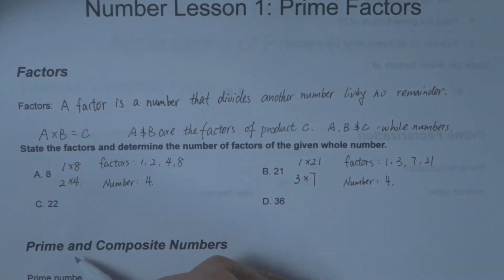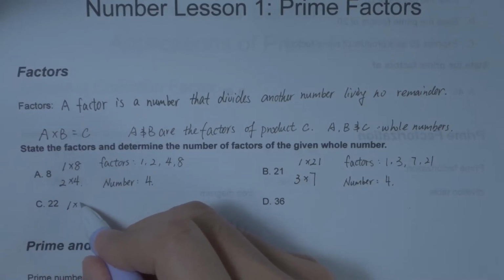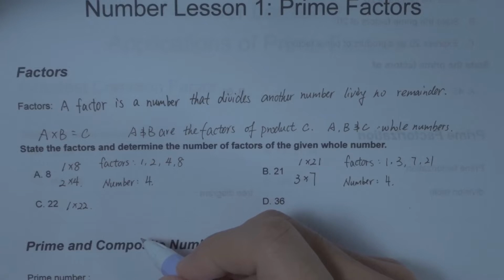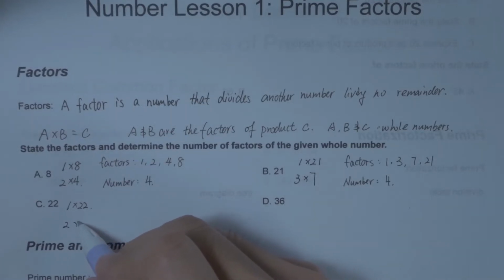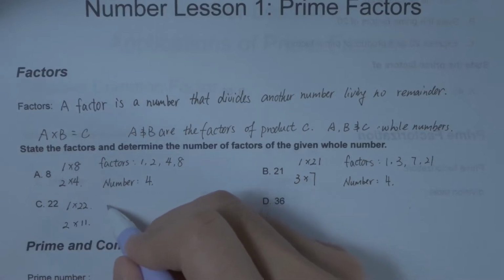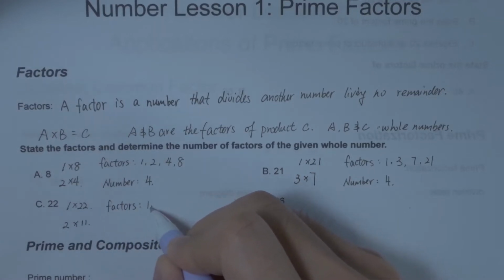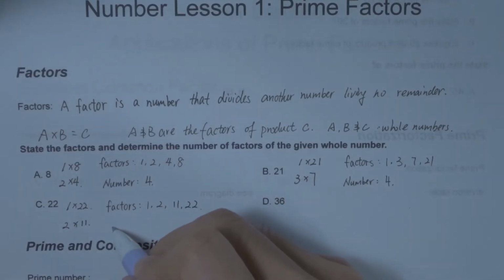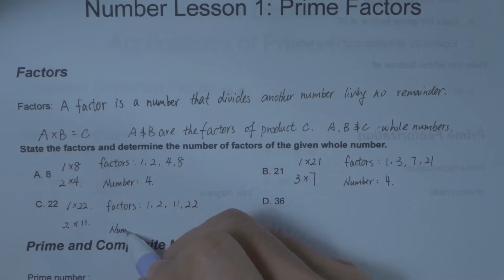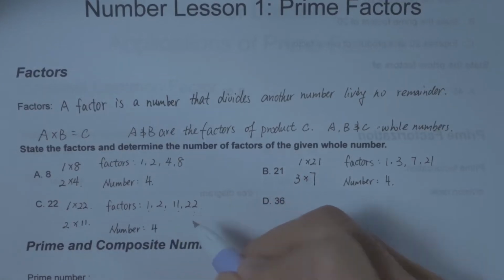And problem C, 22. The first one is 1 times 22, and the second pair is 2 times 11. So the factors are 1, 2, 11, 22, and there are 4 factors.